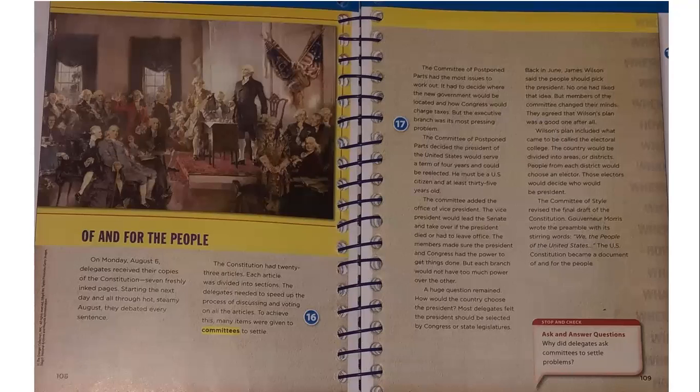Of and for the people. On Monday, August 6th, delegates received their copies of the Constitution, 7 freshly inked pages. Starting the next day and all through hot, steamy August, they debated every sentence.